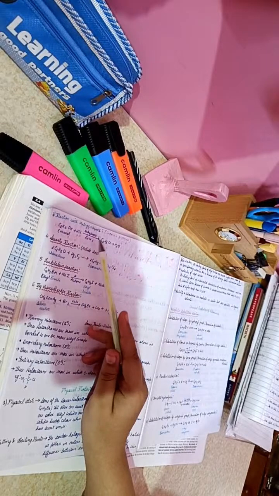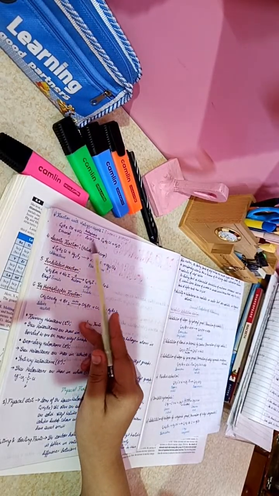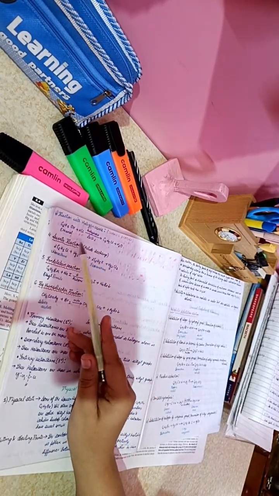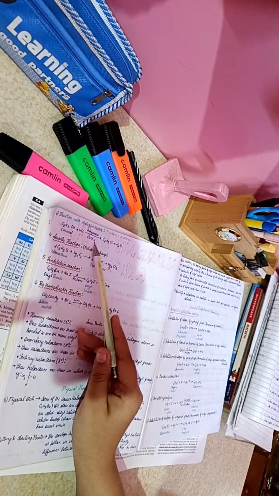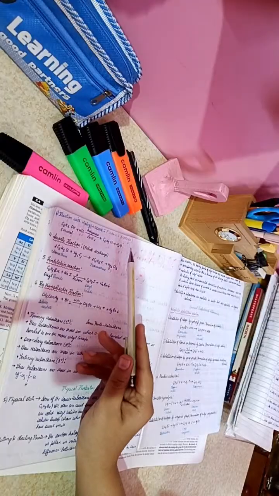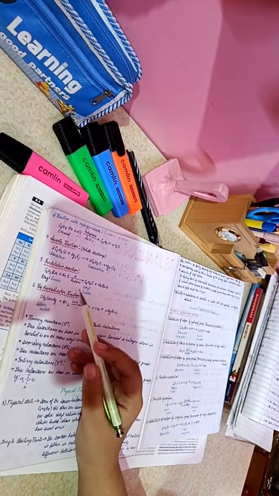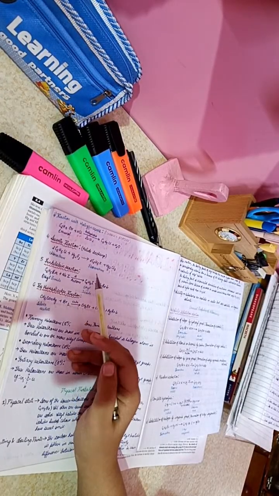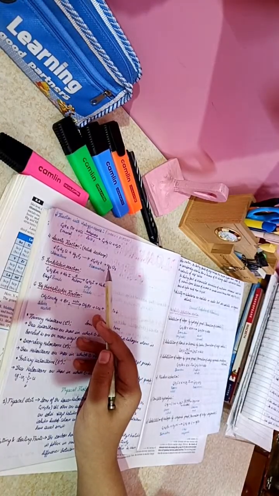Reaction with halogen acid: C2H5OH plus HCl with anhydrous ZnCl2 gives C2H5Cl plus H2O.